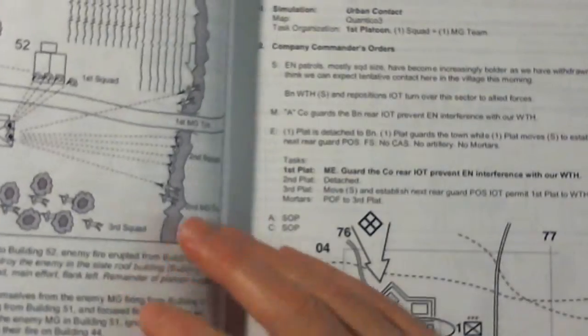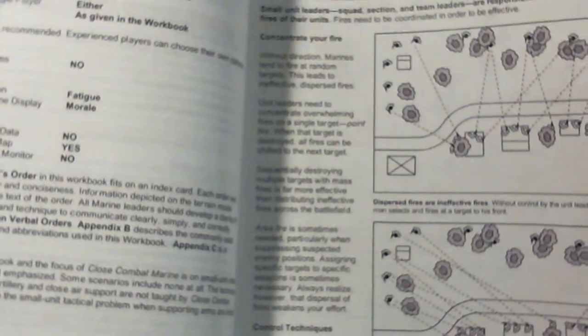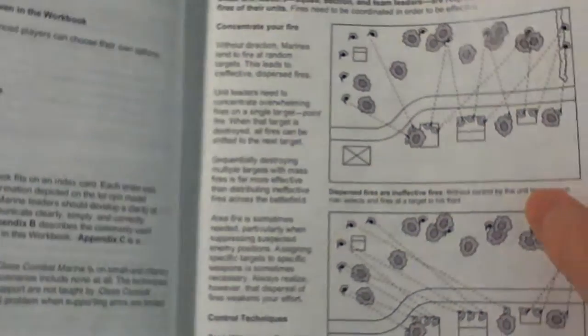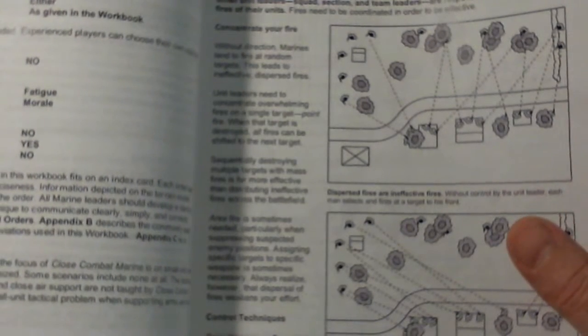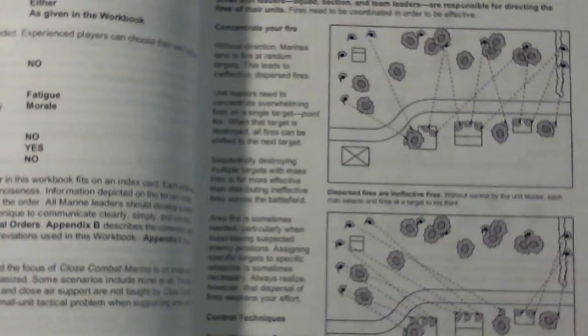Fire commands, base weapon, base unit. On my tracer, when I was a fire team leader, that was one of my favorite commands. On my tracer as a fire team leader, I fire at the point, the priority of fire, the priority target, and the team follows on.